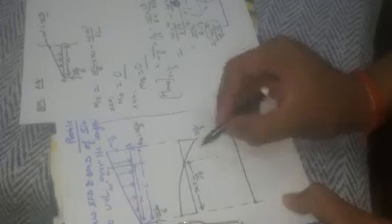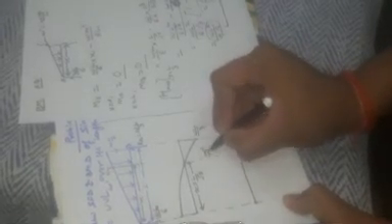So draw it. For A, the shear force is 0 and the bending moment is 0, and for B, the bending moment is 0, and at this point, the bending moment is WL square upon 9 root 3. Since the power of x here is 3, the variation will be of cubic nature, so it will be drawn like this. So this is the bending moment diagram of your beam and this is the shear force diagram.